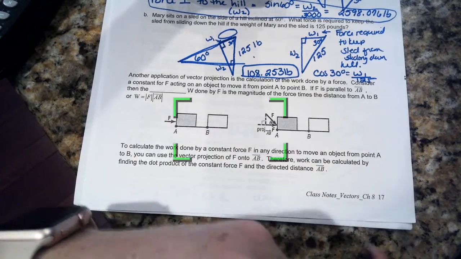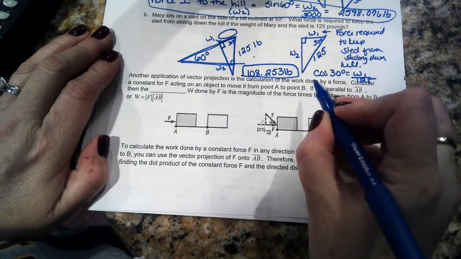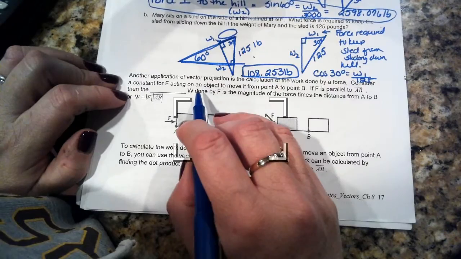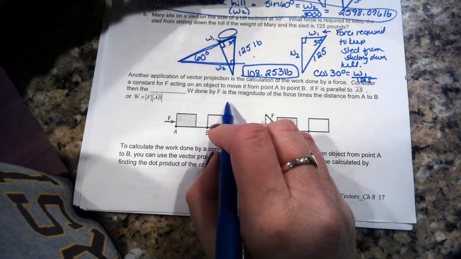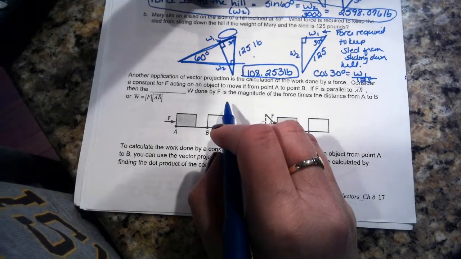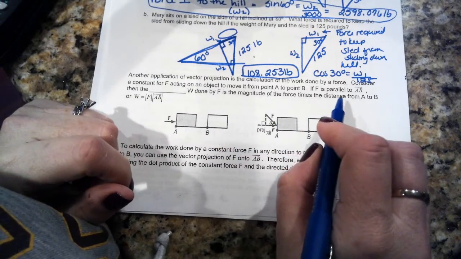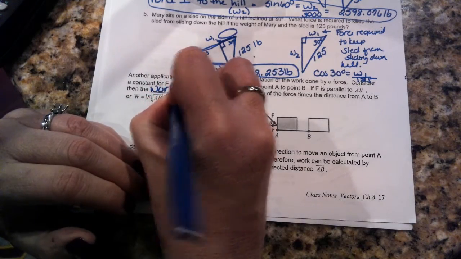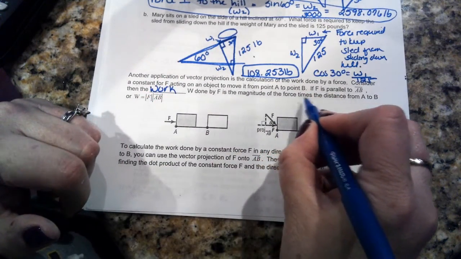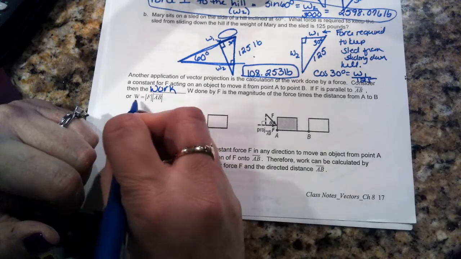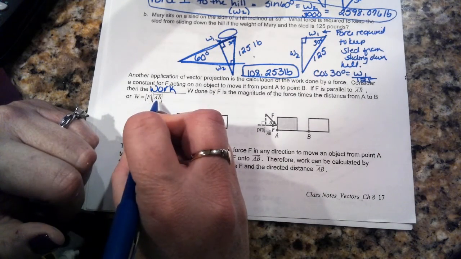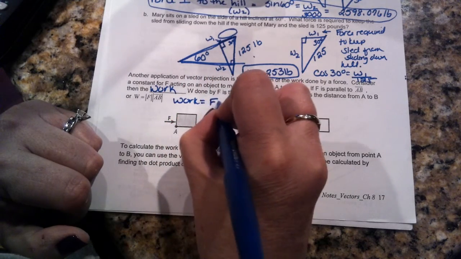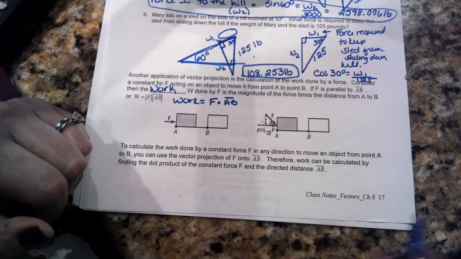So the last type of vector application problem is the work problem, the work done by a force. If you have a force acting on an object to move it from point A to point B, again, F is parallel to AB, then the work W done by F is the magnitude of the force times the distance from A to B, or work is equal to the magnitude of the force times AB. So the work is going to be equal to the dot product of the force vector times AB.